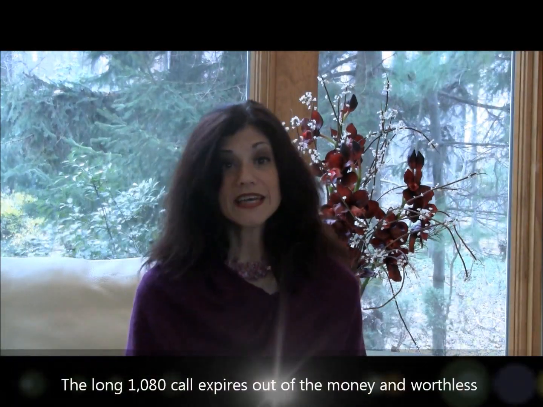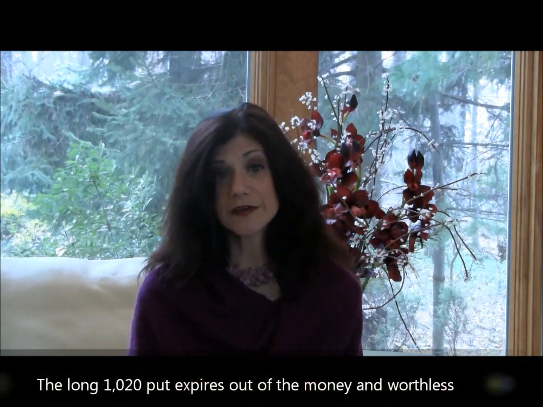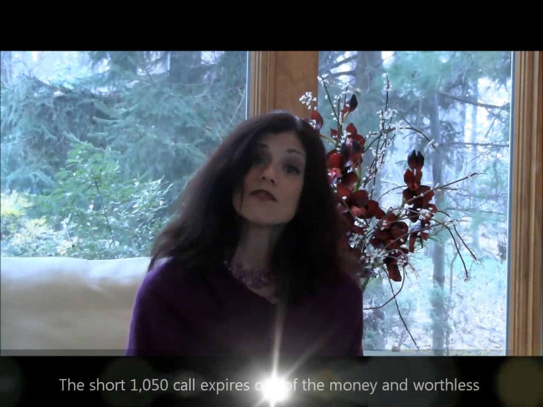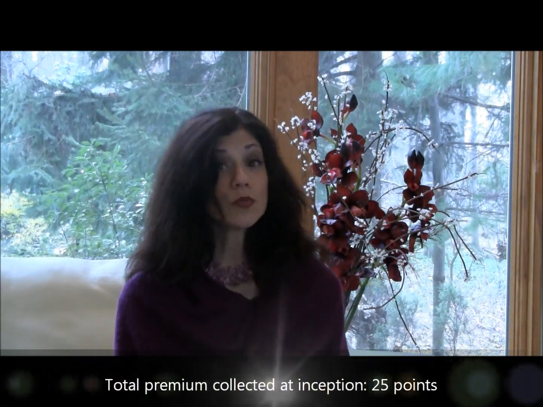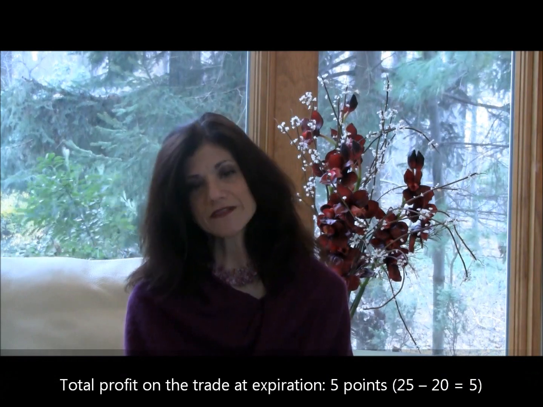Let's look at expiration at the 1030 level. 1. The long 1080 call expires out of the money and worthless. 2. The long 1020 put expires out of the money and worthless. 3. The short 1050 call expires out of the money and worthless. 4. The short 1050 put expires in the money with an intrinsic value of minus 20 points. 5. Total premium collected at inception, 25 points. 6. Total profit on the trade at expiration, 5 points. 25 minus 20 equals 5. 7. Total profit in dollars, $1,250. 5 times 250 equals $1,250.